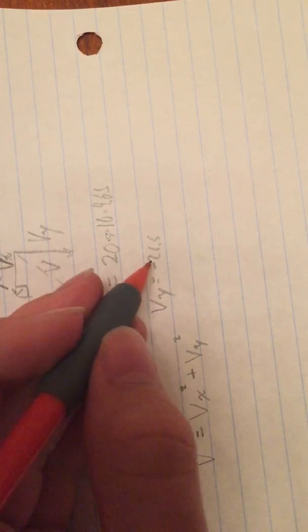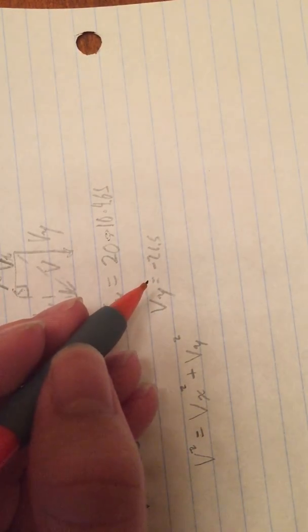We can have negative for now because with vectors we will be using Pythagorean theorem to find final velocity. So this is final velocity squared equals final horizontal velocity squared plus final vertical velocity squared. So the negative will be taken out by the squaring.